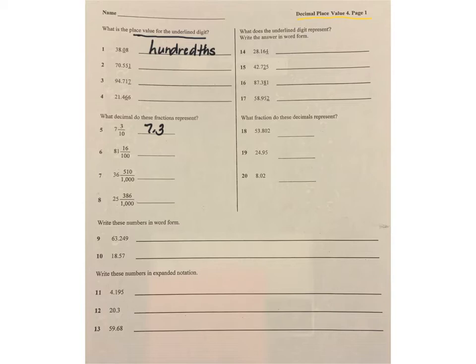Okay, next one. Let me help you with this. What does the underlined digit represent? Okay, so it is tenths, hundredths, and thousandths. So this one is thousandths. Okay, I saw some papers and they think they are correct, but sometimes the spelling at the end is wrong. So you need to figure that out.